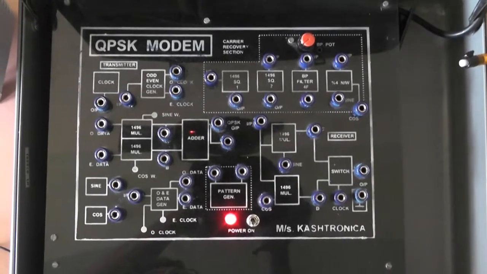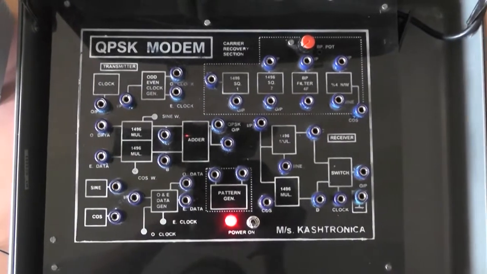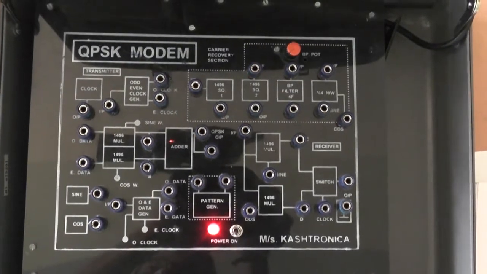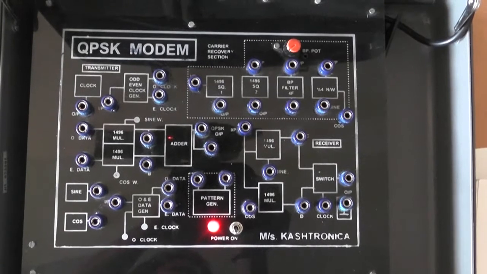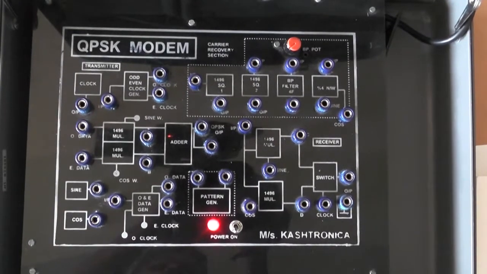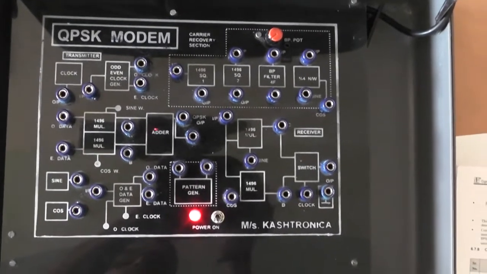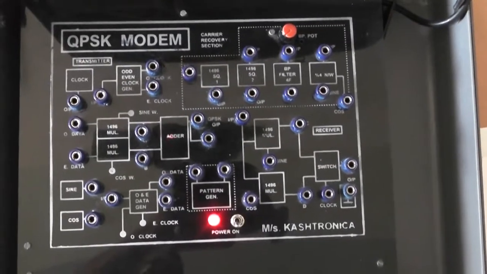Here we have the QPSK model. QPSK stands for quadrature phase shift keying. In QPSK, data is divided into groups of 2 bits, and each group of bits is represented by a specific value of amplitude, frequency or phase of the carrier. Quadrature phase shift keying.